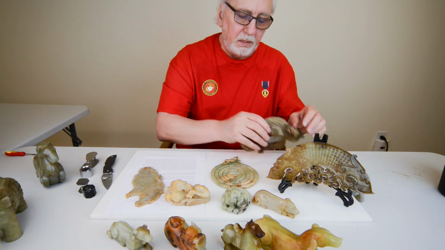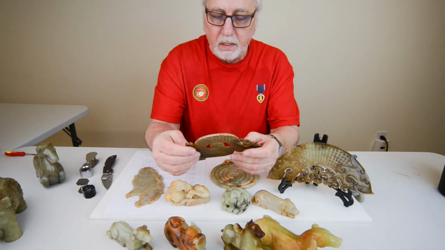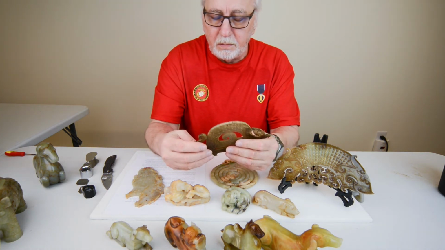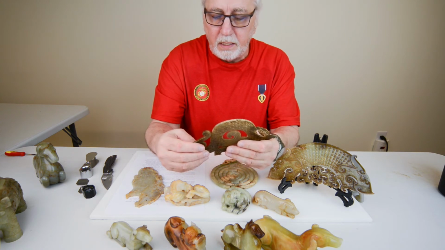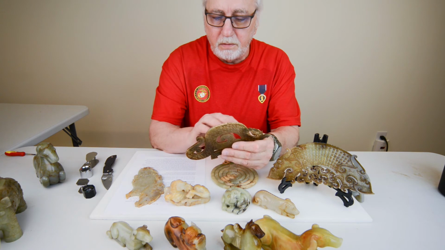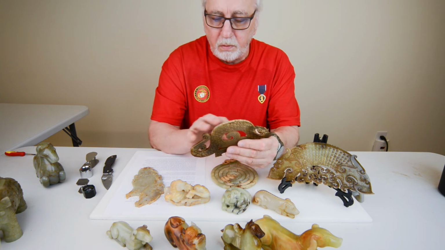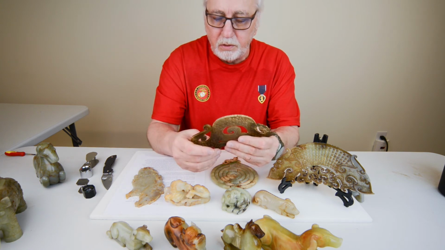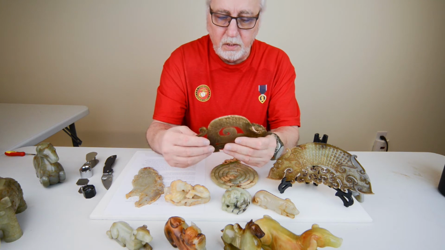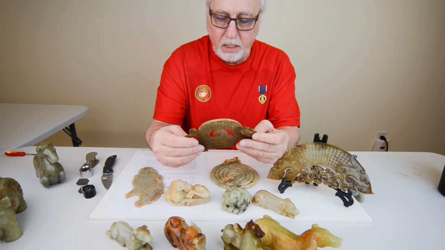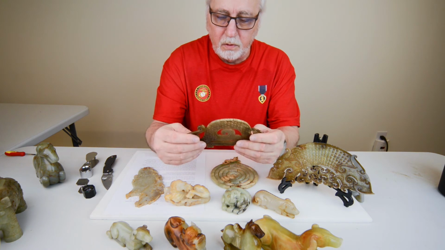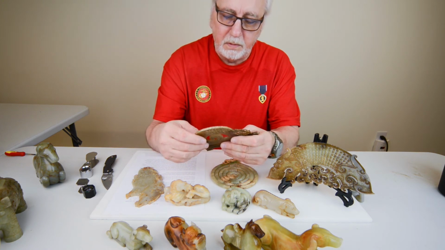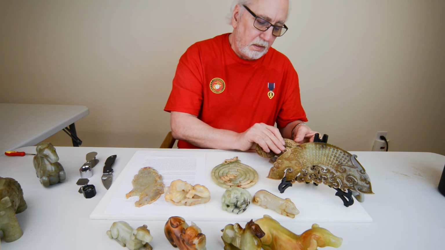Here's another piece, another pendant, and this piece is a ribbon formed dragon, and it shows a lot of veining throughout the whole piece, a lot of brown inclusions, calcification on the outside and on the head, and it's just a beautiful ribbon form piece from the Warring States.